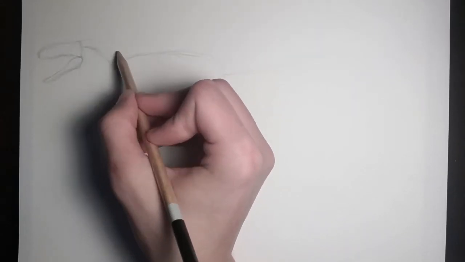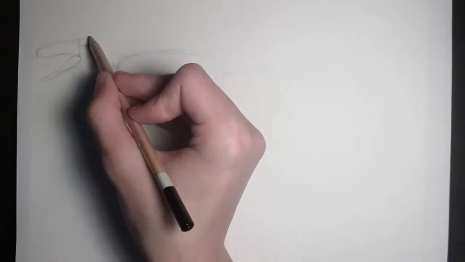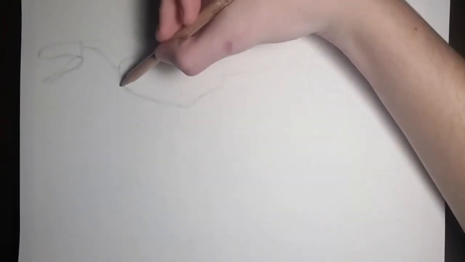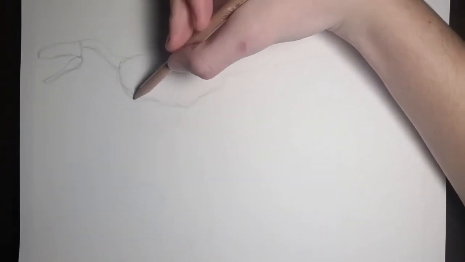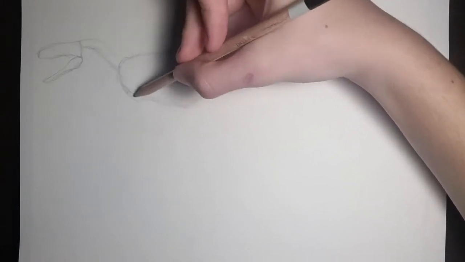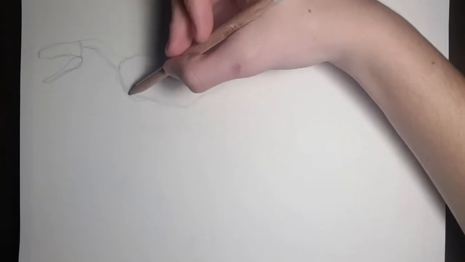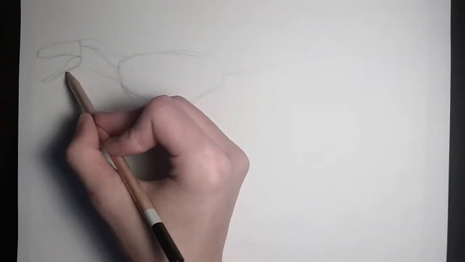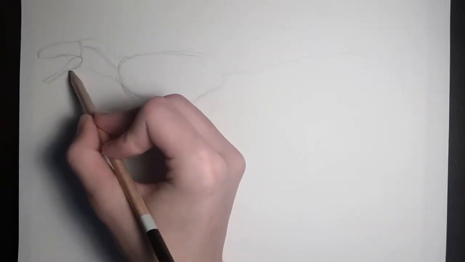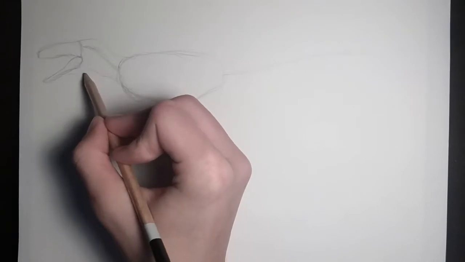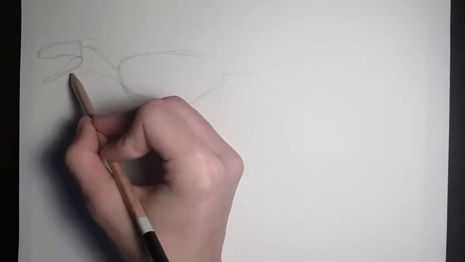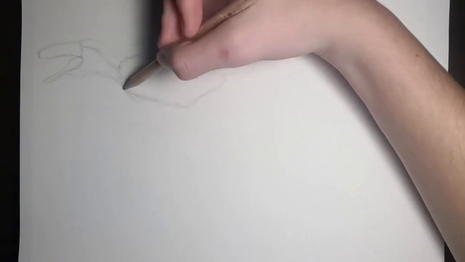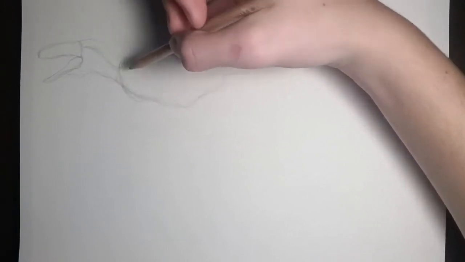I think it is, in my mind anyway. I'm going to make this a bit bigger. On this neck, I'm going to have another speculative thing right here, just some sort of neck fringe type thing.